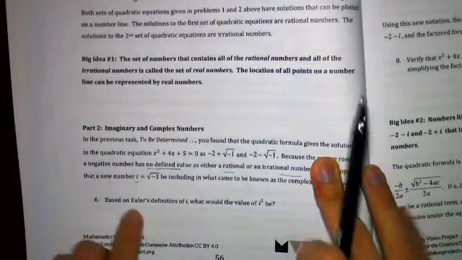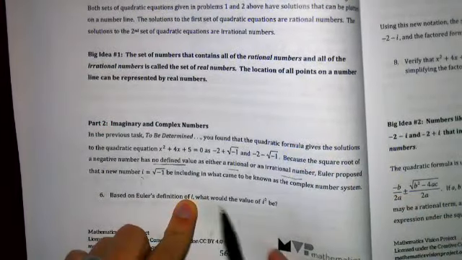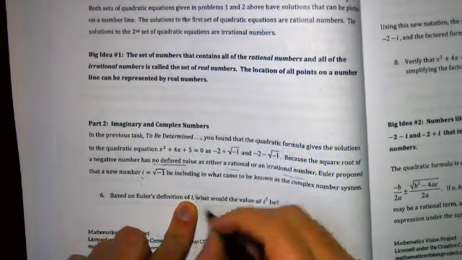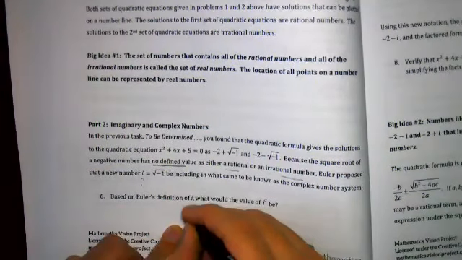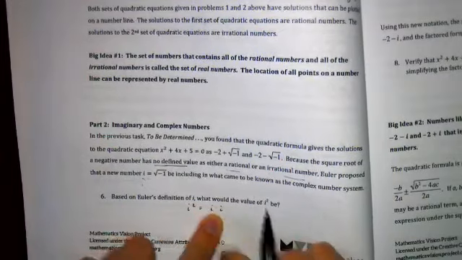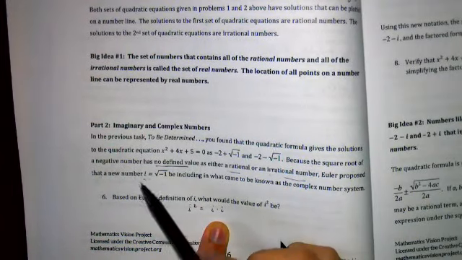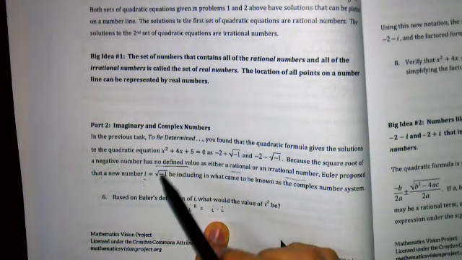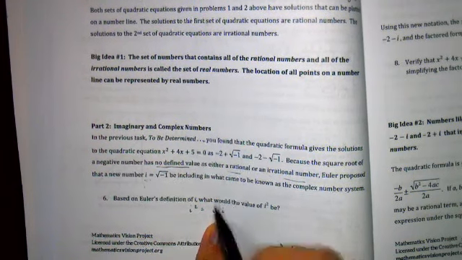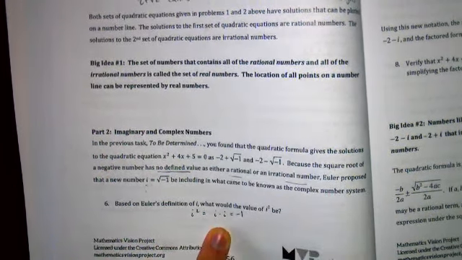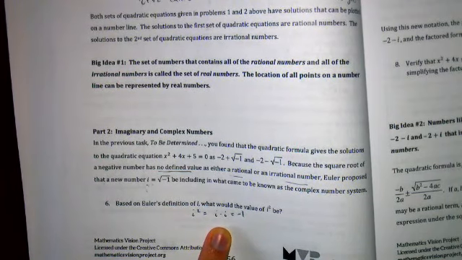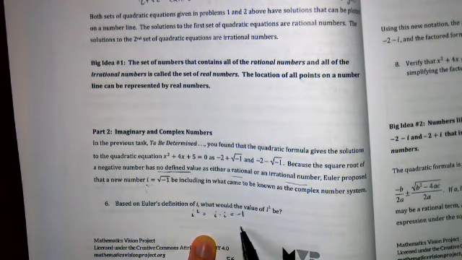So based on Euler's definition of i, what would the value of i squared be? So i times i, right? i squared would be i times i. Well, if the square root of -1 is i, what this question says is which number times itself equals -1? Well, if the answer is i, that means that i times i would equal -1. Okay, that's this new number. That's the point of it, is that i times i equals -1. Okay, let's continue.